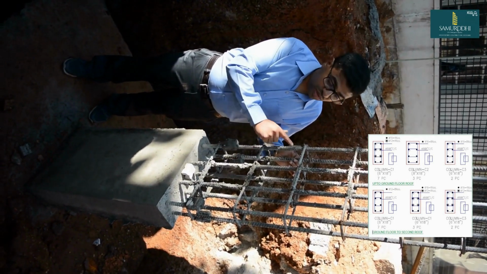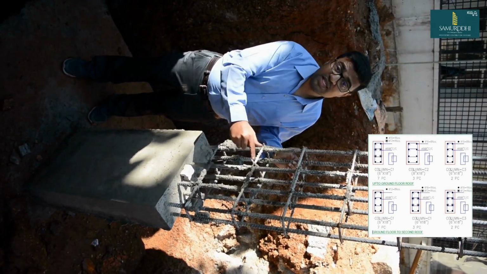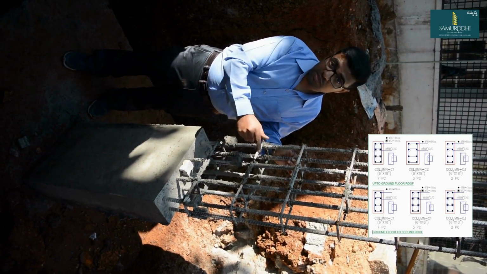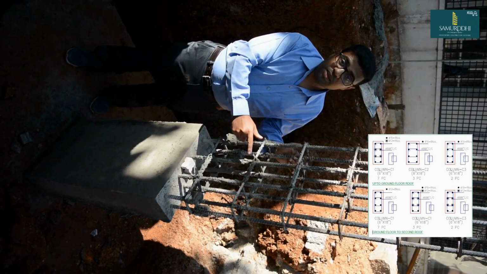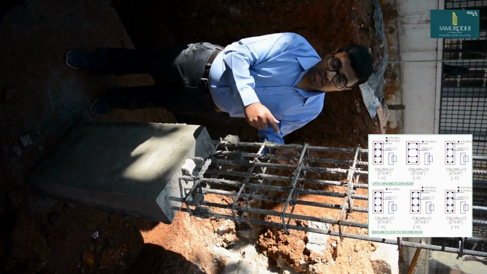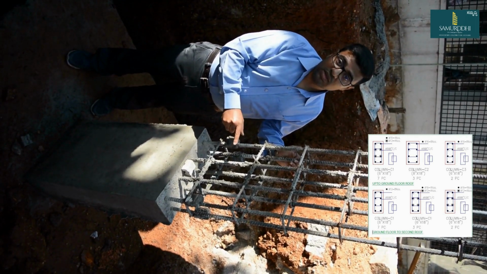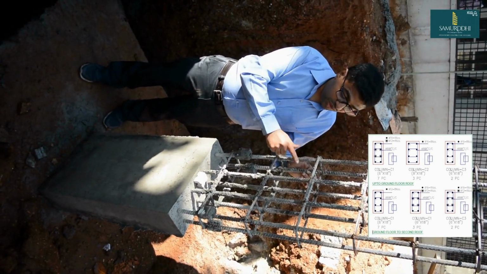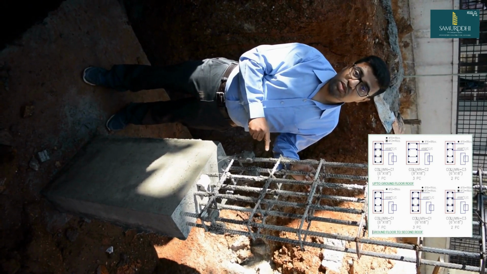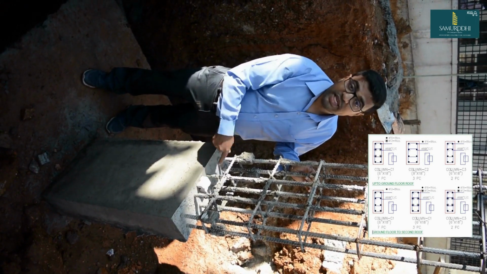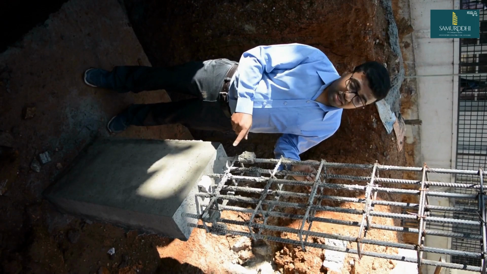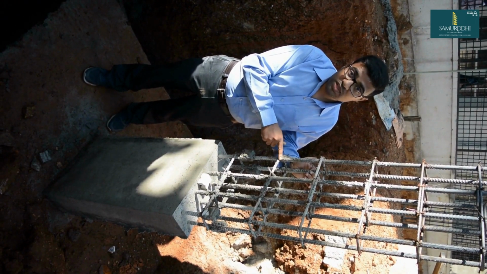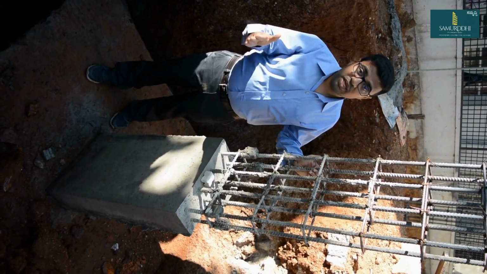So the takeaway for you is, if there are around 12 columns on a side, not all the column sizes will be the same, nor will all the steel bars used in each column be the same. It may change according to the design. So you should know that though the column size is the same, the TMT bars used will differ from one column to another column.